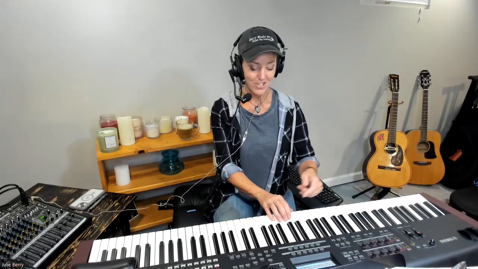But the 1 position, in any single key that you're playing in, and we're just talking about major keys, we're not going to get into relative minors or anything like that, because the Nashville number system simplifies everything. It's so amazing. So we're just talking about major keys, so the key of C major. The 1 is always going to be major, the 4 is going to be major, the 5 is going to be major.